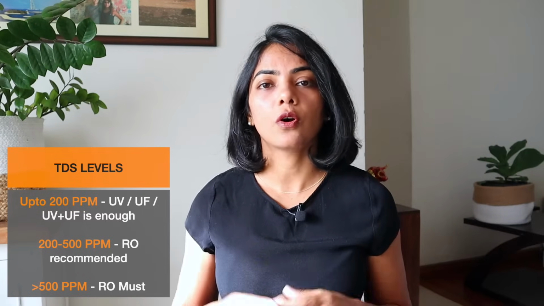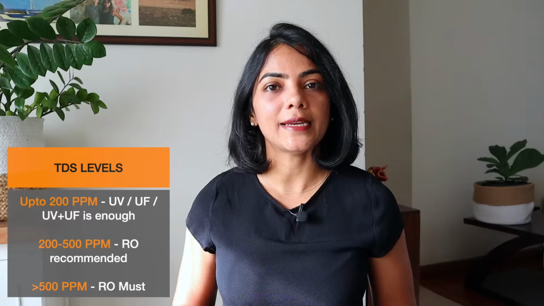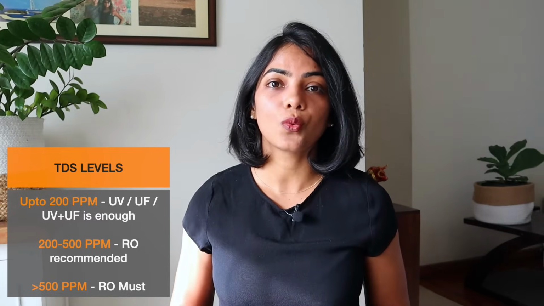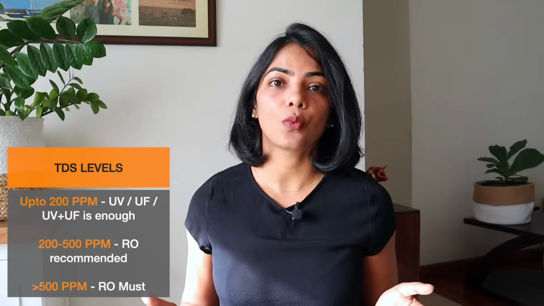If you have a TDS of less than 200 ppm, a UV or a UF or a combination of UV+UF filter is sufficient for you. If you have a TDS of 200 to 500, depending on whose standards you want to go with, you may need an RO or a UV and UF filter. The Bureau of Indian Standards or BIS states that up to 500 ppm is okay for drinking water. If your TDS is above 500, then definitely you need an RO water purifier.